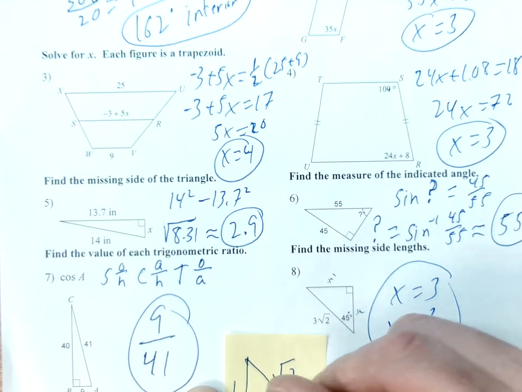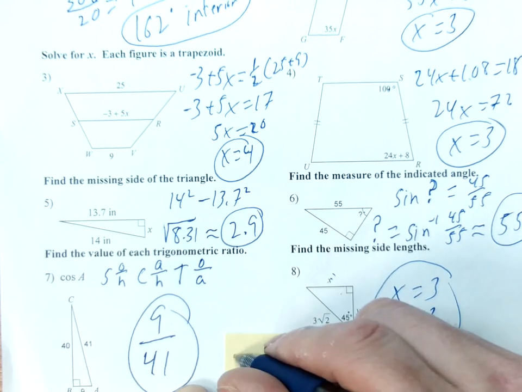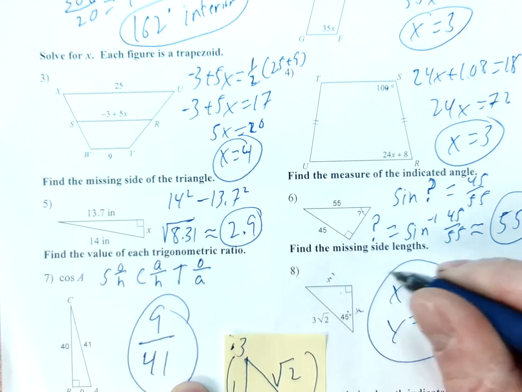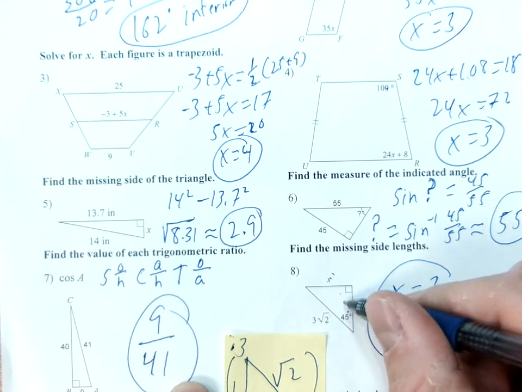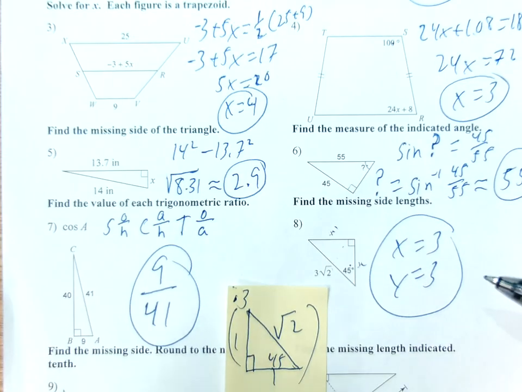We're looking at this triangle. We're saying how much bigger is this one than this one? Well, this one is 3 times bigger, timesing by 3, because it's 3 times root 2 instead of just root 2. So it's 3 times bigger than the one on the board.